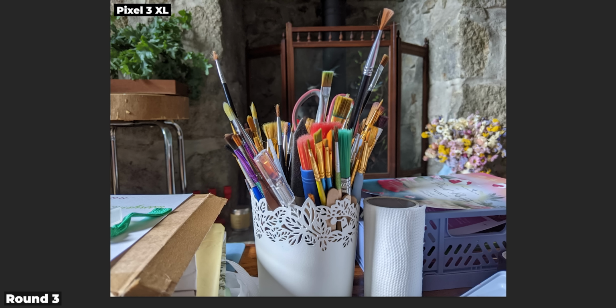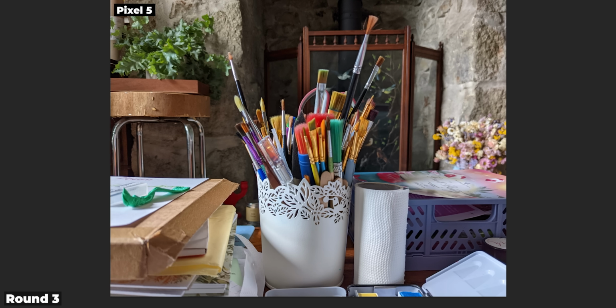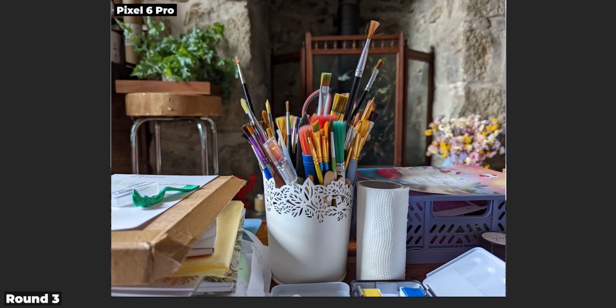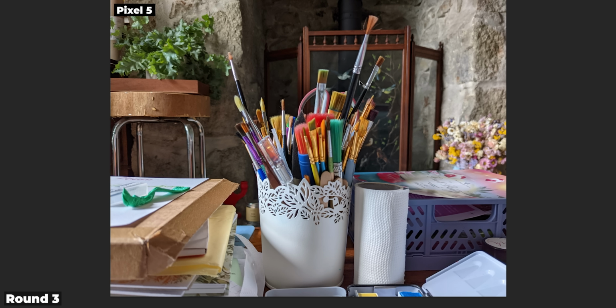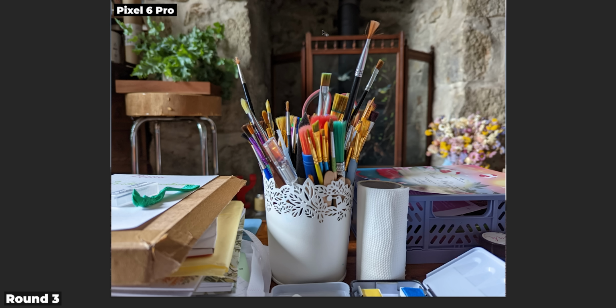This is not portrait mode, this is just regular standard camera mode. If I go through these, you'll notice that actually going through them, say if we switch from the 5th, which is the last one to have the small sensor, to the Pixel 6, there's immediately more blur in the background just due to having that larger sensor.